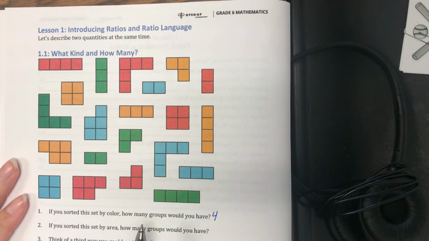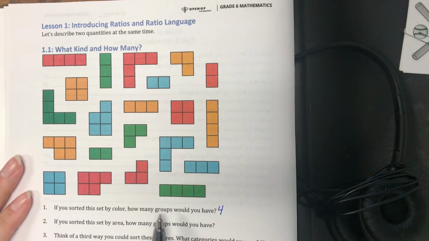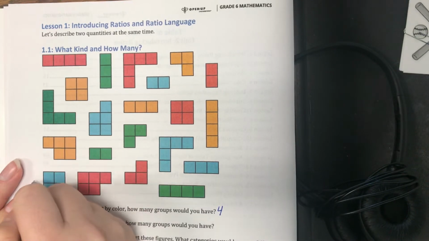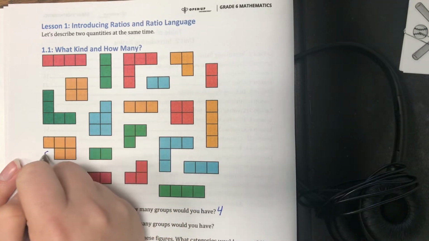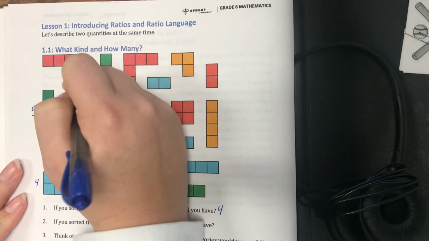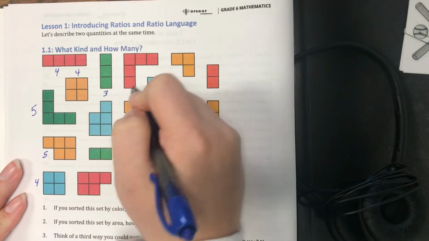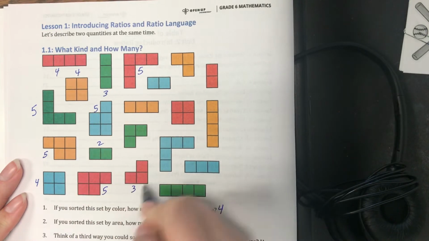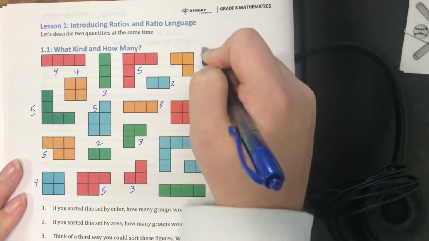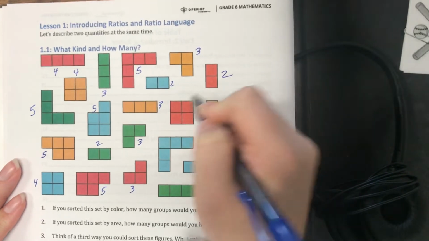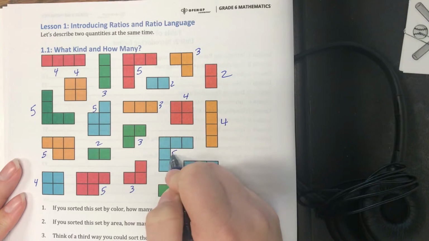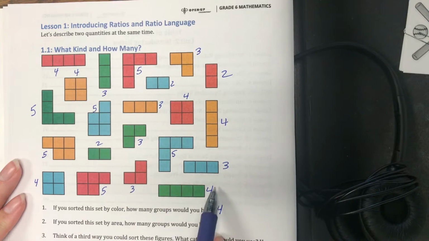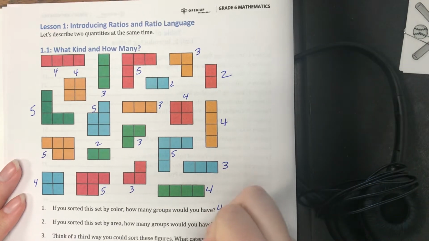Well, first of all, we need to see what the area would be of each of the figures. So we've got 4 here. So this would be a 2 by 2, which would equal 4. This one has an area of 5, 5, 4, 4, 3, 5, 5, 2, 5, 3, 3, 3, 2, 3, 2, 4, 4, 5, 3, and 4. So it looks like we have some 2, some 3, some 4, and some 5. So that would also be 4 different groups.